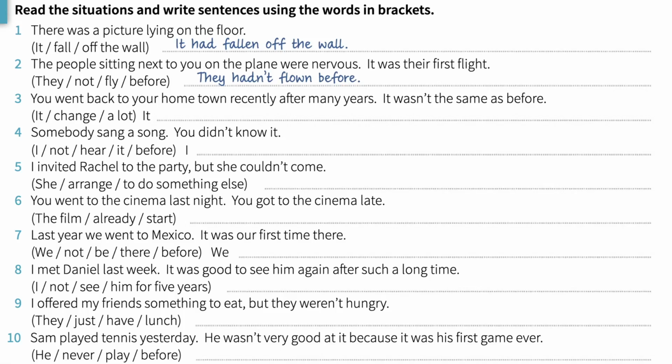Number 5, I invited Rachel to the party, but she couldn't come. I invited her 3 days ago, 4 days ago, because when I called, when I texted, when I messaged Rachel in the past, she had already arranged something else.